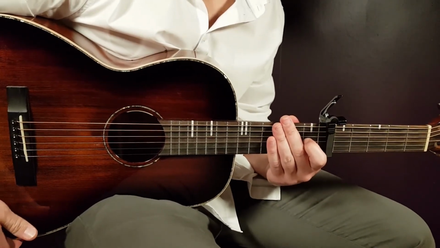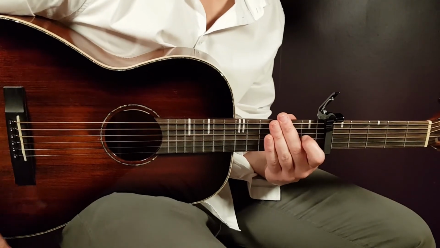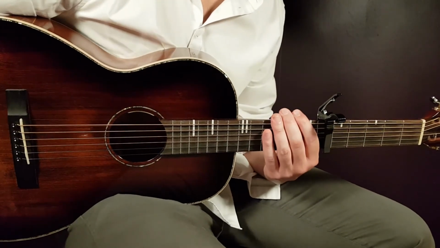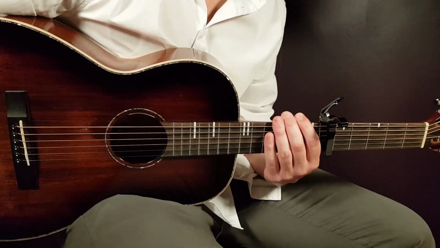So you use the same strumming there as well for the chorus, and you build in the melody here, and that will make a great song.